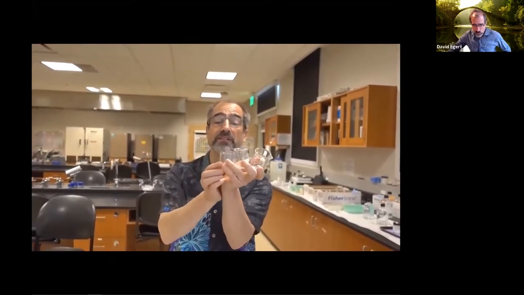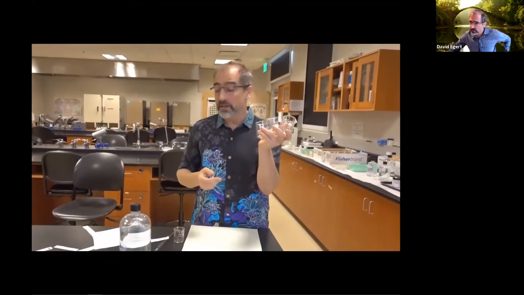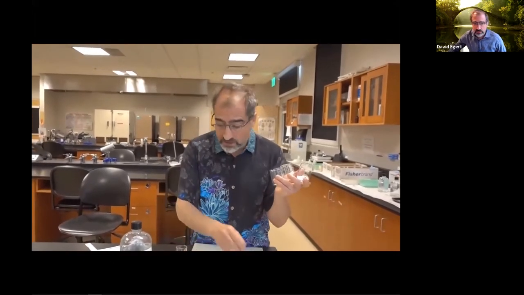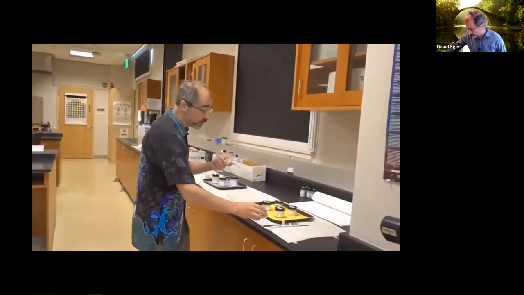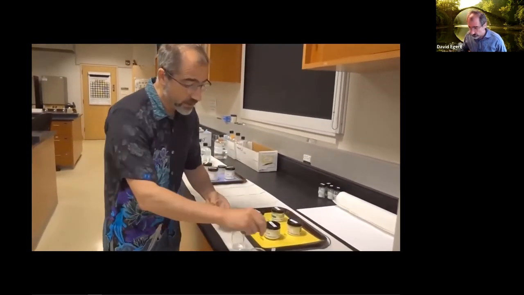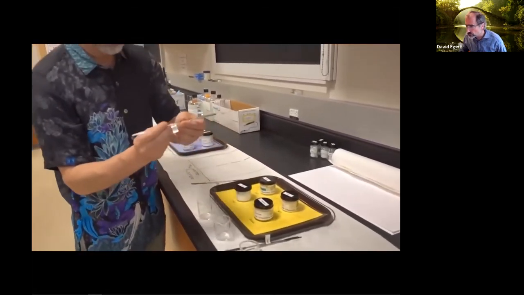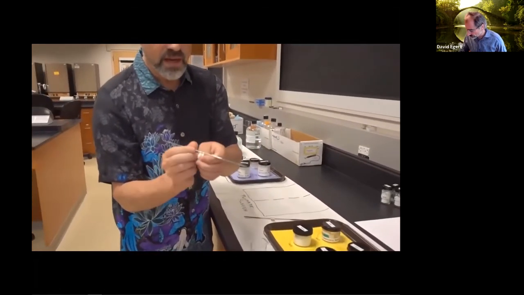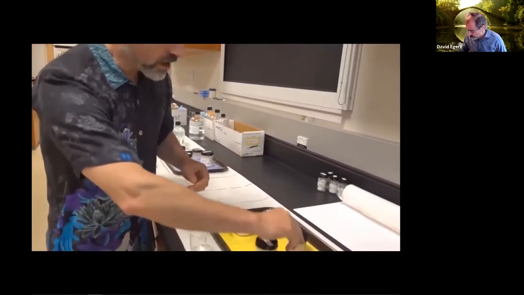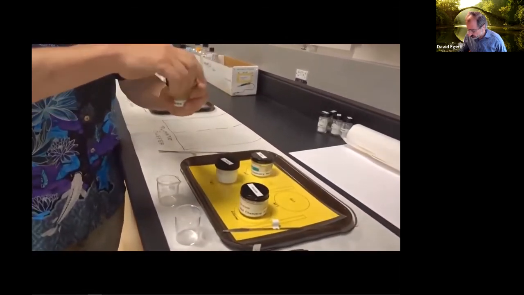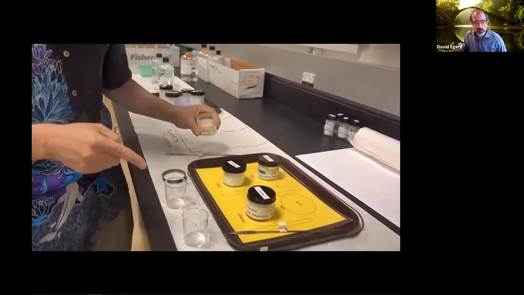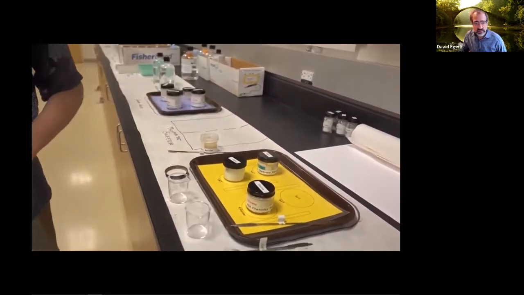A pinch is basically what it sounds like. There's a picture in your lab book showing a little bit. It should be enough that you can actually see it, but not so much that it's not going to dissolve in a little bit of water if it wants to dissolve. So we can come over here, and each of these spatulas is labeled so I don't cross-contaminate between the different things. And I also want to make sure I mark what these are.